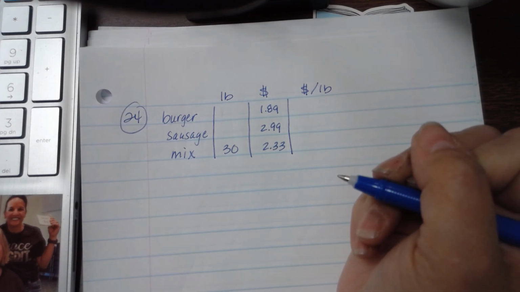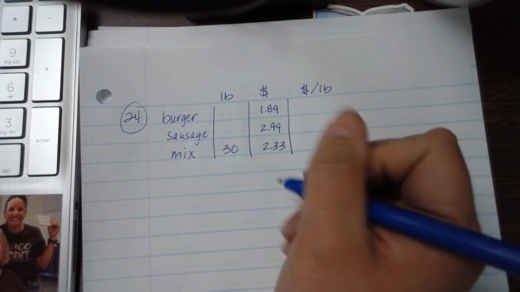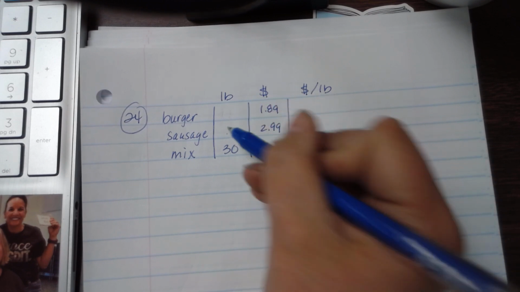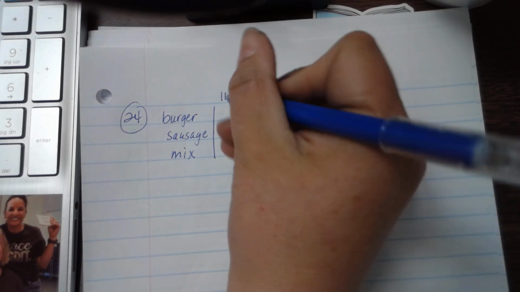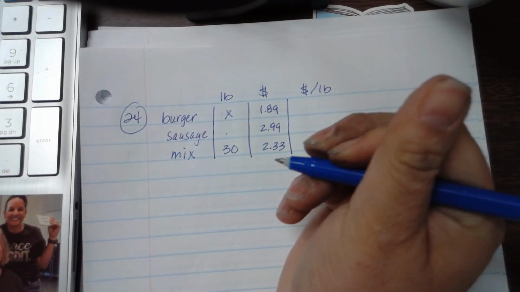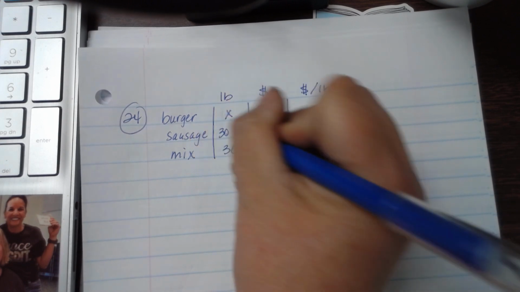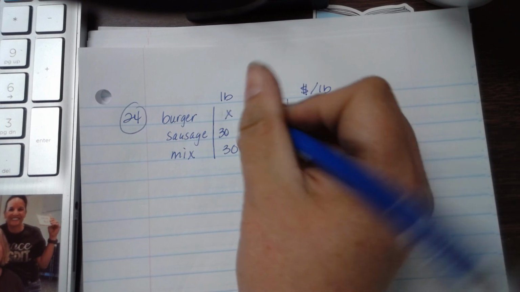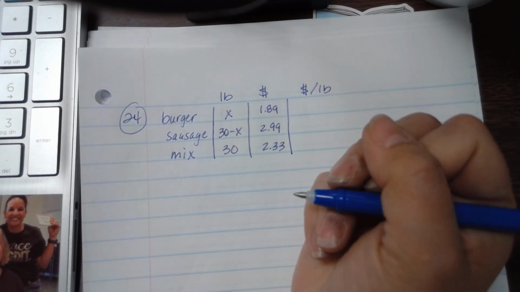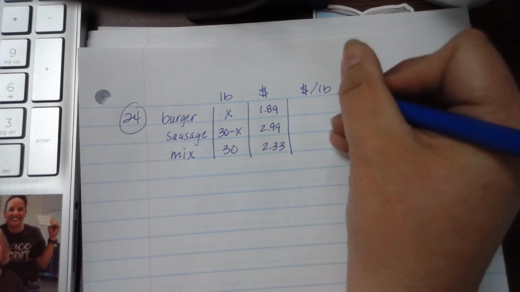Okay, so this one will work a little bit like the hydrochloric acid. We don't know how many pounds we need of the burger or the sausage, but we do know we need 30 total. So we'll just say, I don't know how much burger I need, but whatever it is, the sausage will be 30 minus the hamburger, so whatever's left over. So we'll go ahead and set up price per pound.